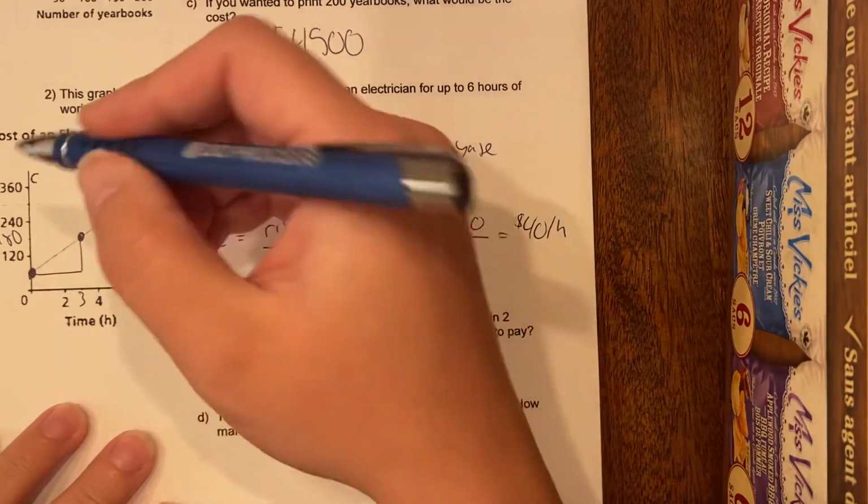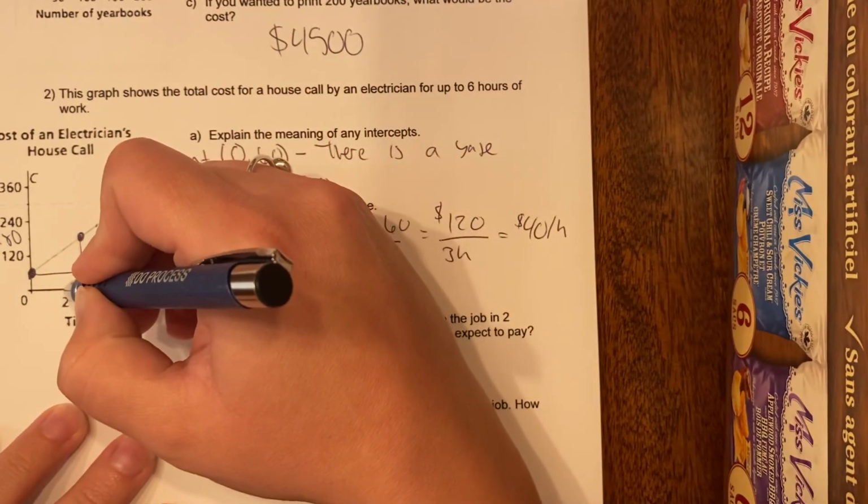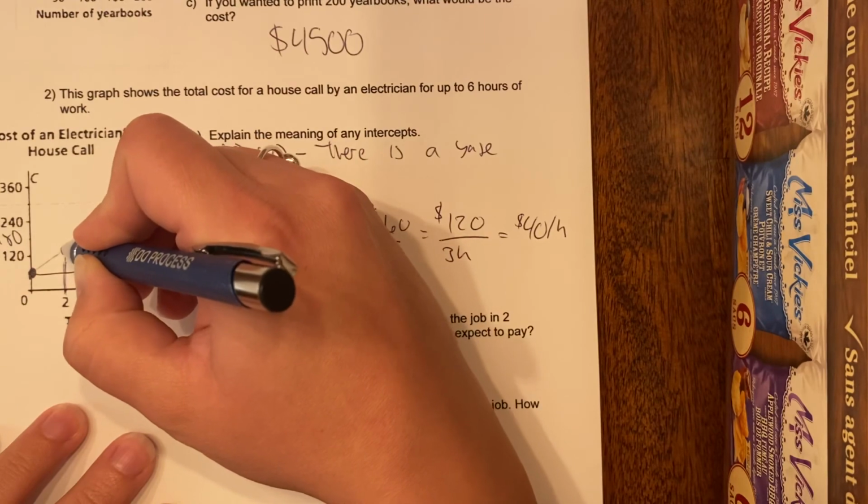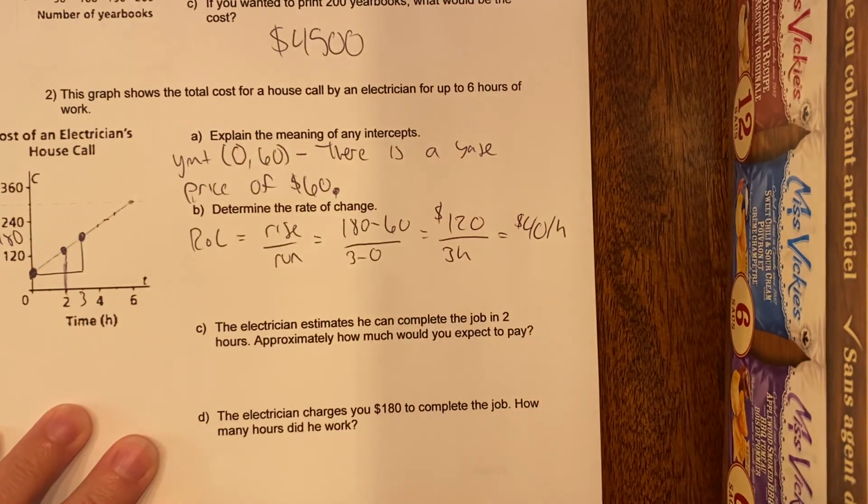Okay, let's hope my graph works out nice enough because it's hard to read. So here's 2 hours. There's my dot. And you know what? You're going to have to read it on your own here because I don't think mine's very good, but let's see if you can read it on yours. It looks like it's a little bit above 120, but I'm not 100% sure. Let's just take a look at my graph.